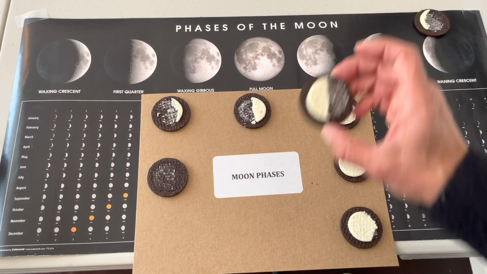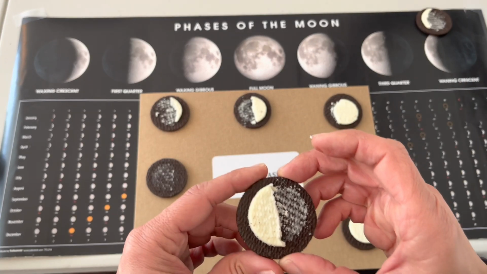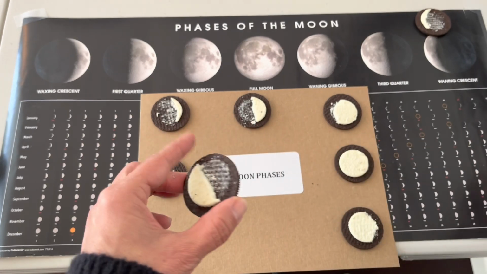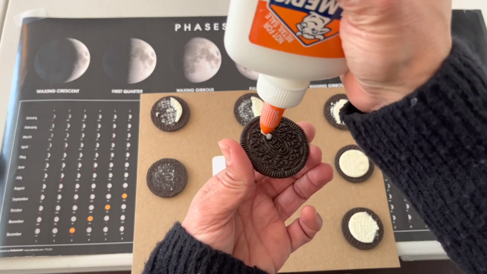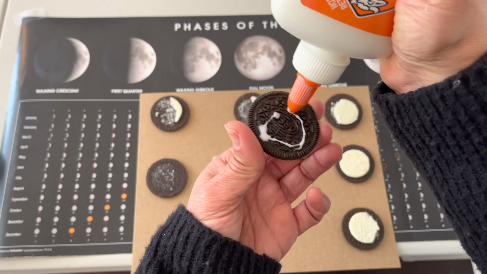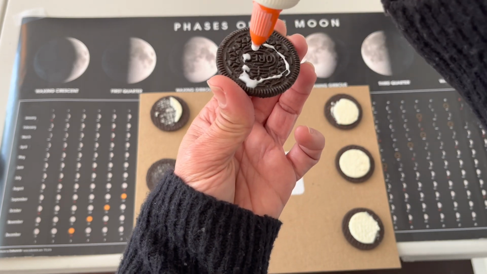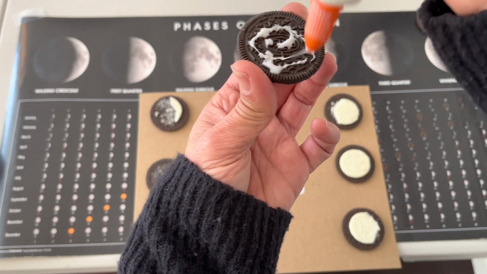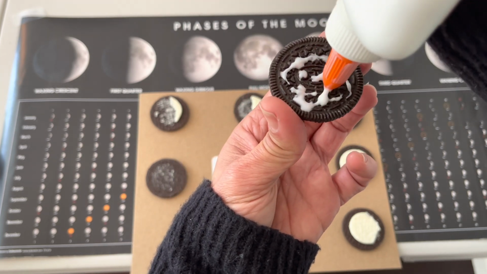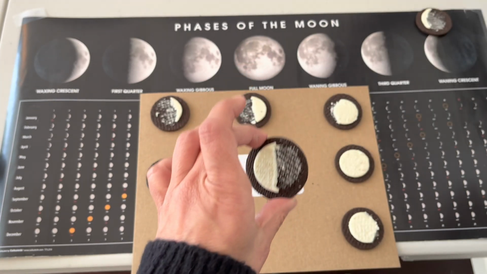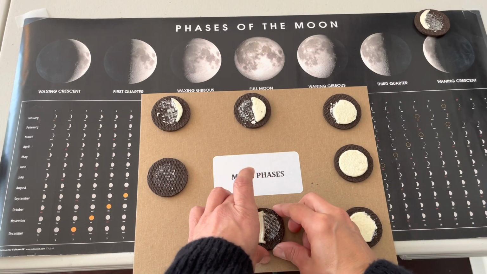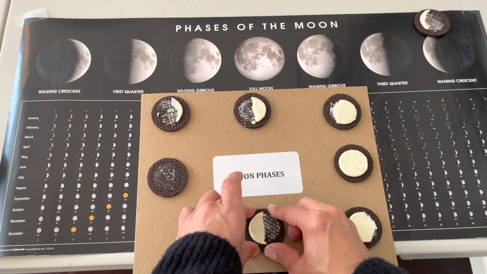The next is my third quarter. Notice how it matches the first quarter. It's the opposite. Going to put that in the bottom row in the middle.